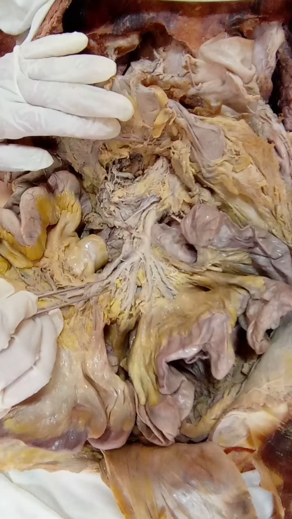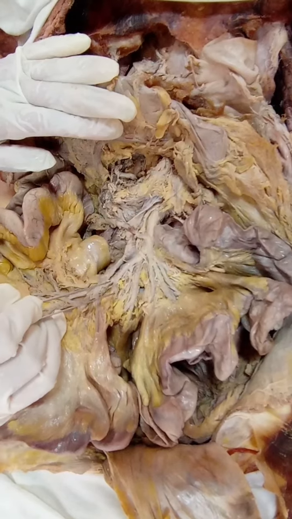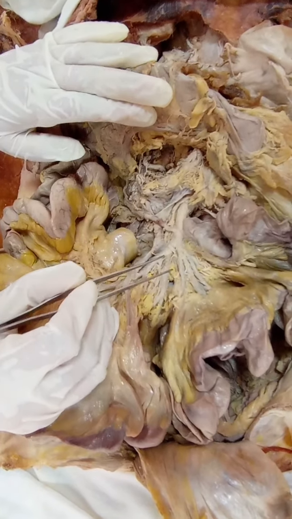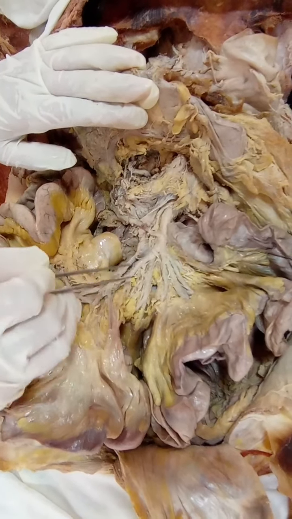Good morning everyone. Today's topic of dissection is the superior and inferior mesenteric arteries. Now we talk about the superior mesenteric artery. First of all, this is the artery of the midgut.